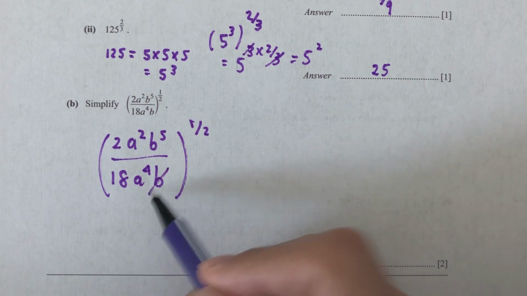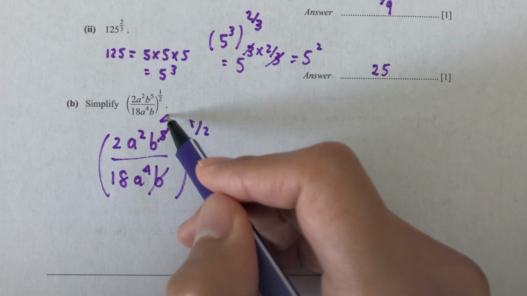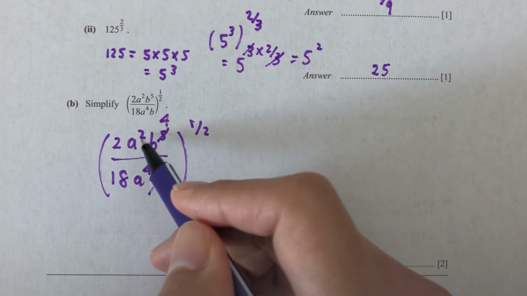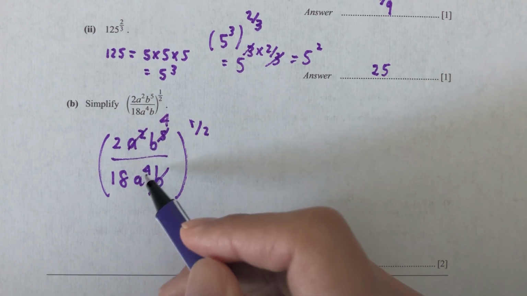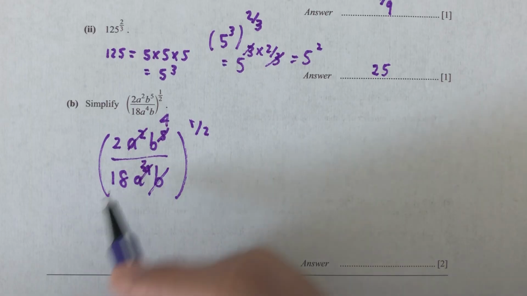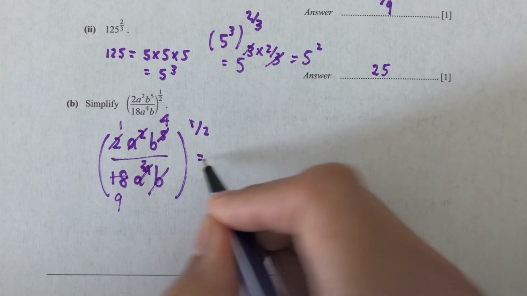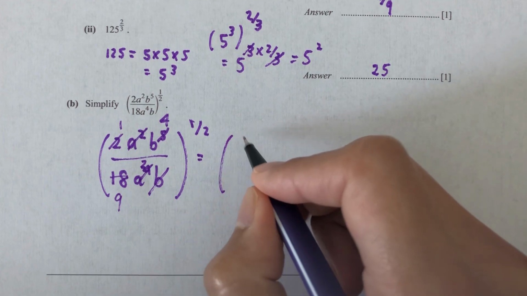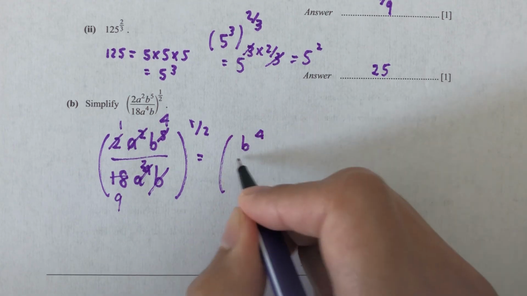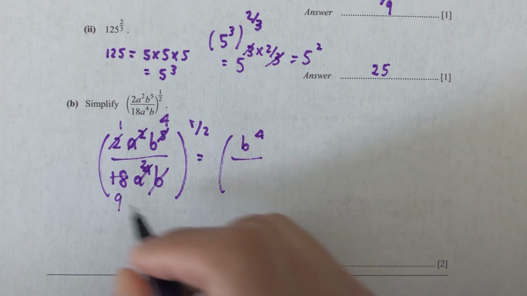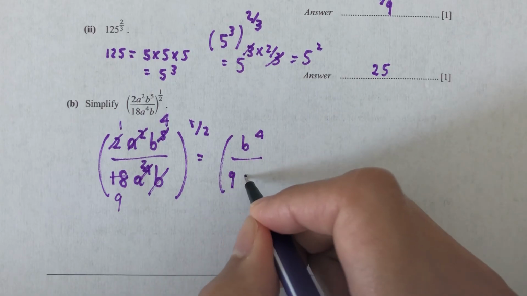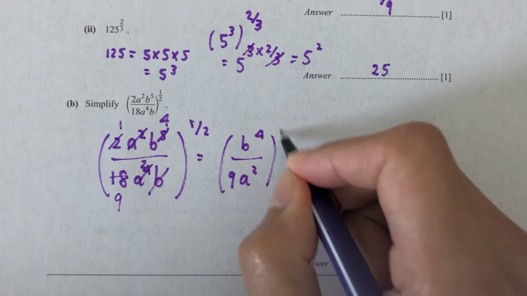We have b here, let's cut b, so b to the 4 is remaining. Let's cut this one, we have 2 remaining at the bottom. Let's cut this, and then we have 9. So now we have b to the power of 4 over 9a squared, all to the power of half.